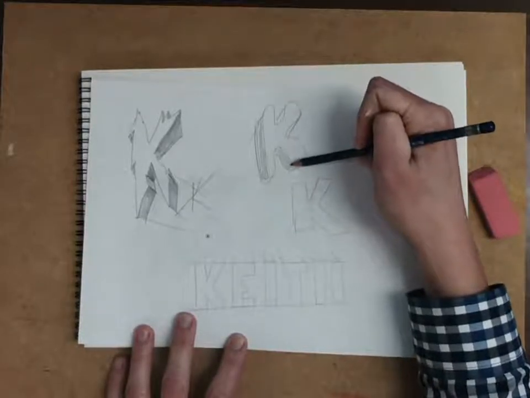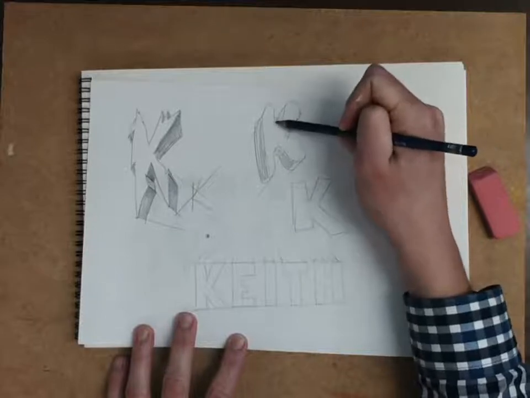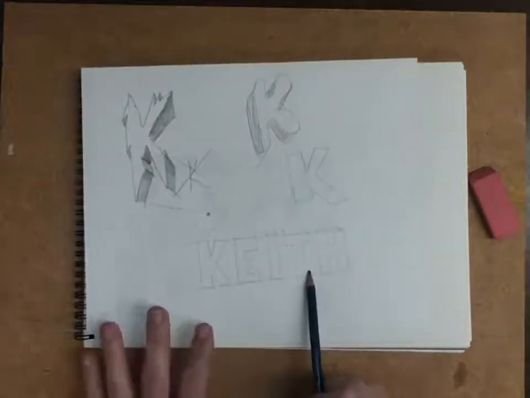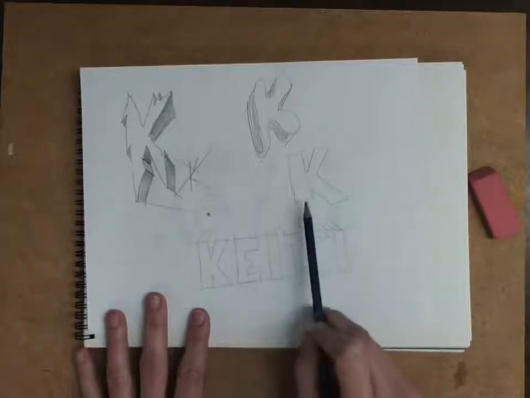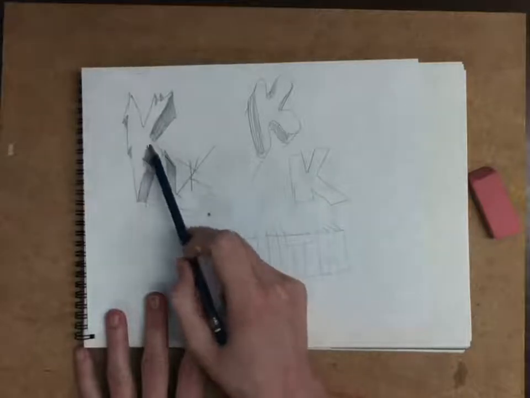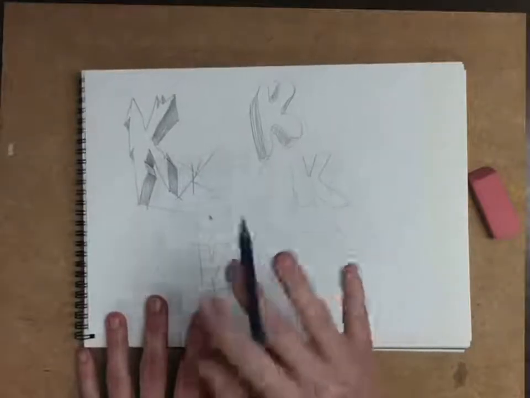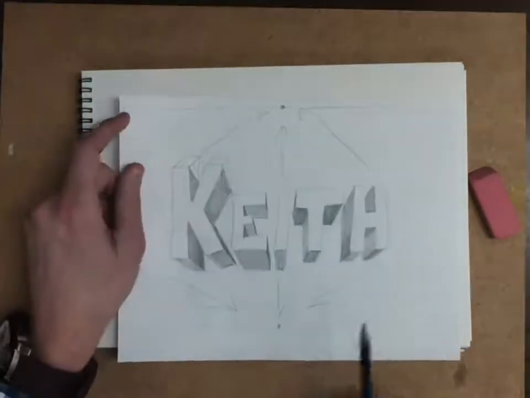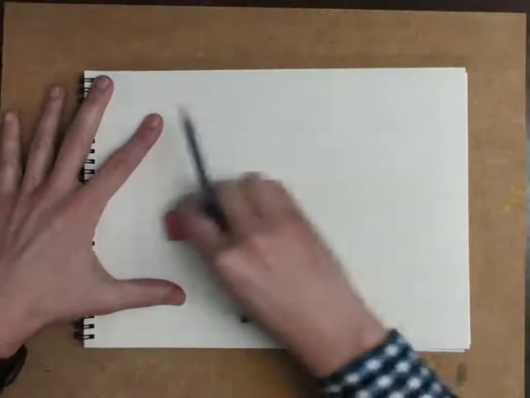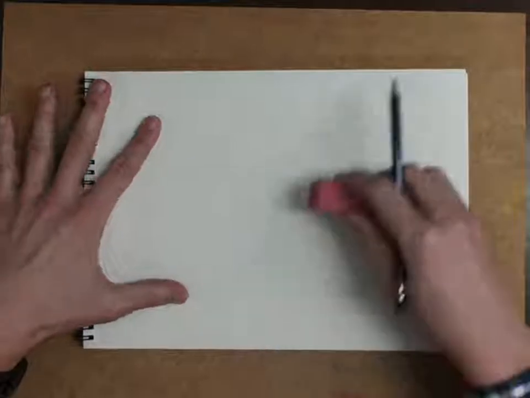Okay, so I'm zipping through this just to show you different options. You could do straightforward, or straightforward with a little bit of personality to it. You could do graffiti style, bubblers, whatever you want to do. The option is yours. All right, so let's go ahead and get started with doing our practice.